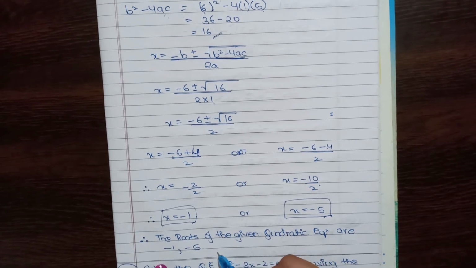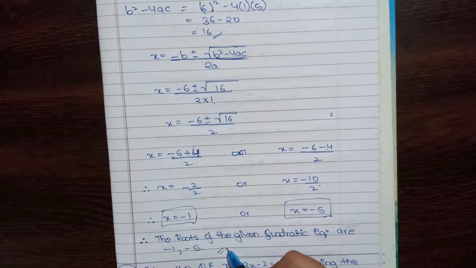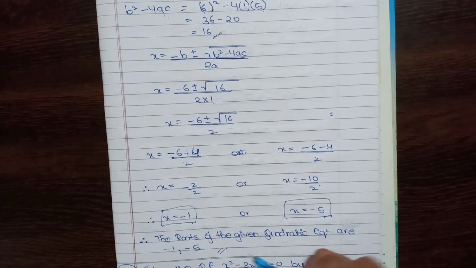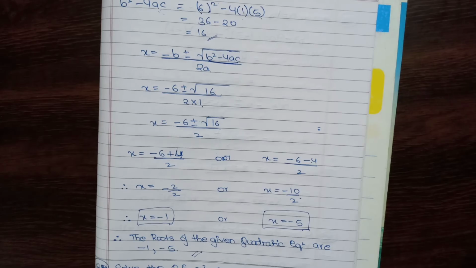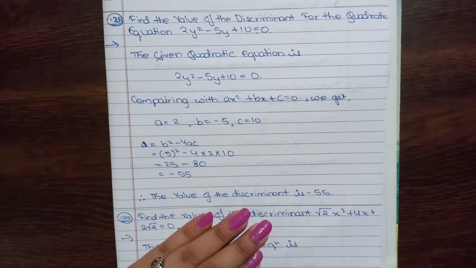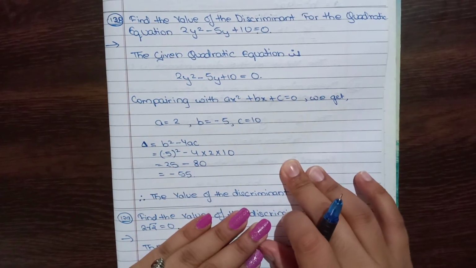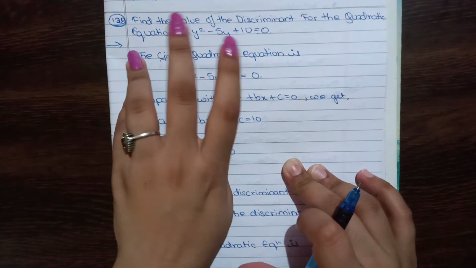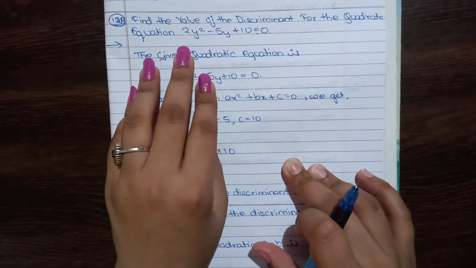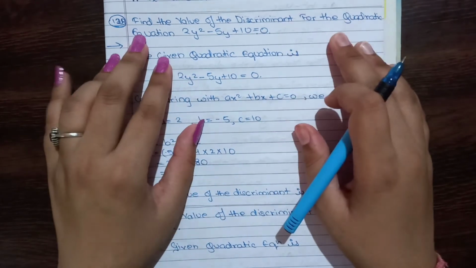So that is all for the formula method. Let's see further examples of the completing square method. Before that, I want to show you one more thing about the formula method. This type of question you will have in your textbook to solve, so let's see that also.